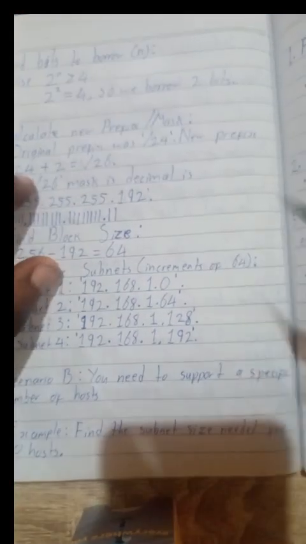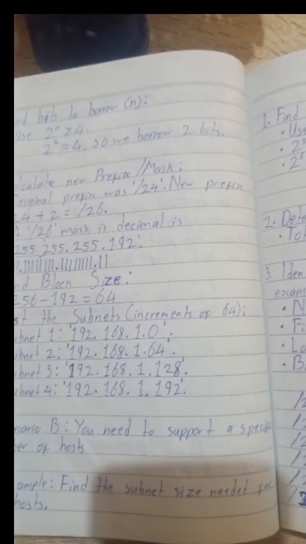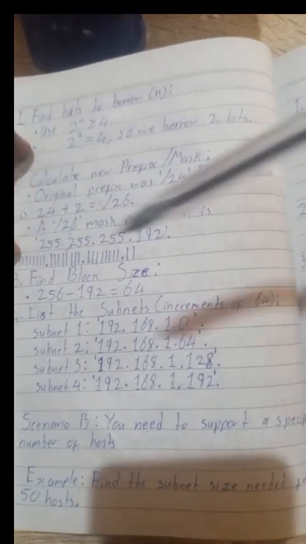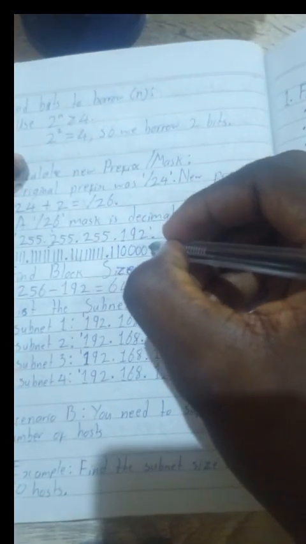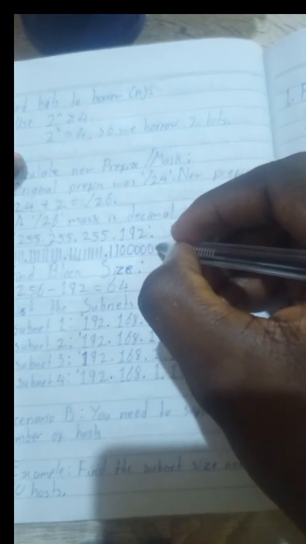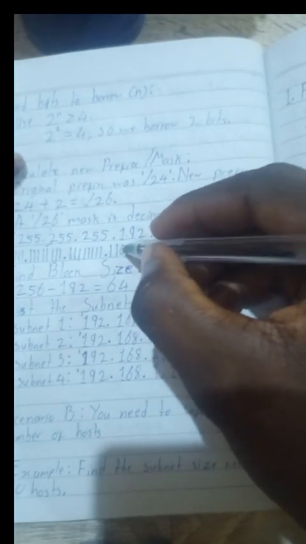Now that you are done with this, normally there are 8 characters in each place. Because we have only 2 in this last one, you add zeros until they become 8. That means you are basically adding 6 zeros: 1 2 3 4 5 6. So now there are 8.